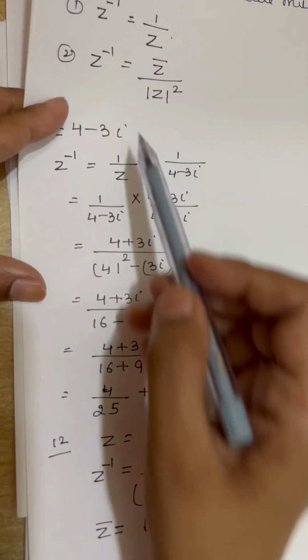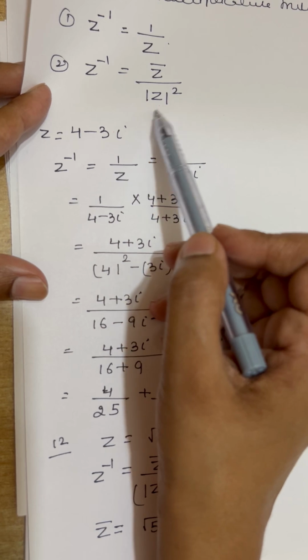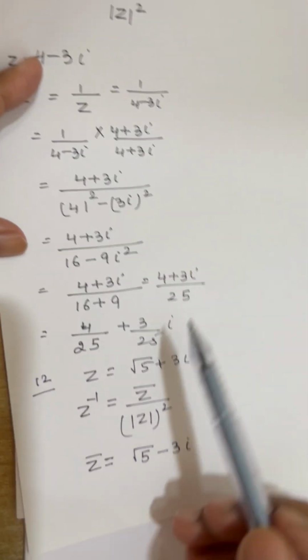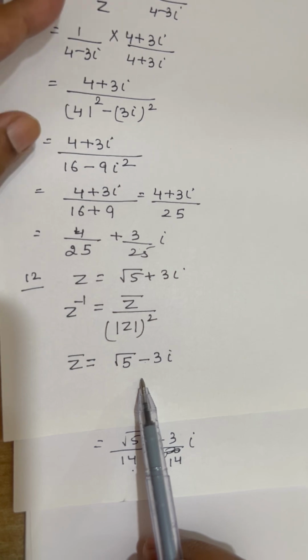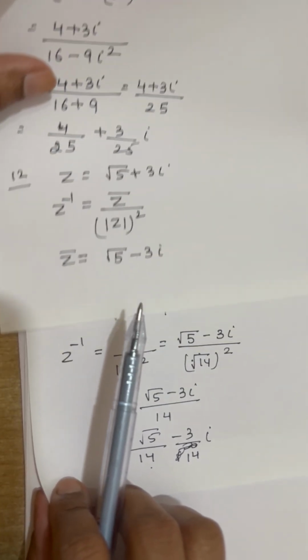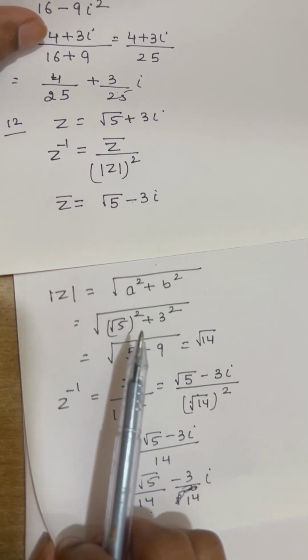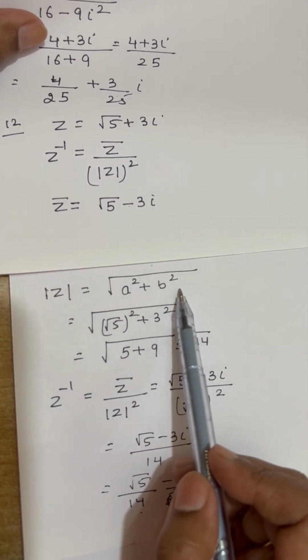And second method is using the inverse formula. Multiplicative inverse is conjugate upon modulus whole square. For that, first we find the conjugate, and conjugate is simply change the sign of iota. It becomes root 5 minus 3 iota. Then we find modulus, and modulus formula is under root a square plus b square.